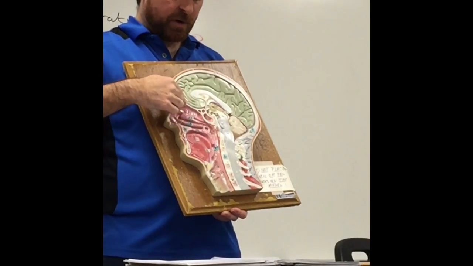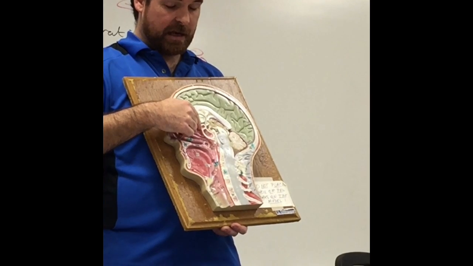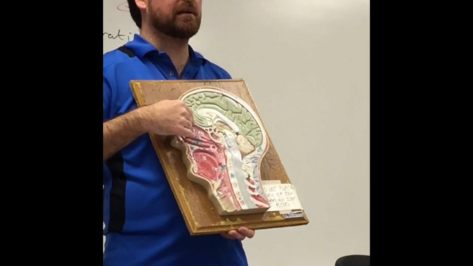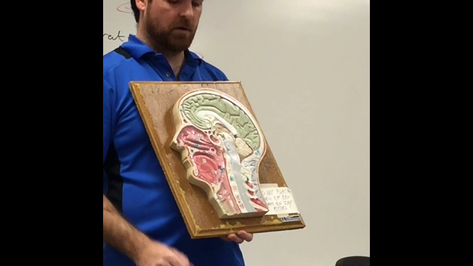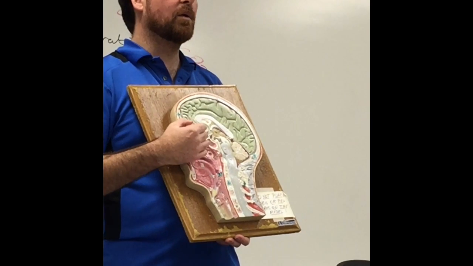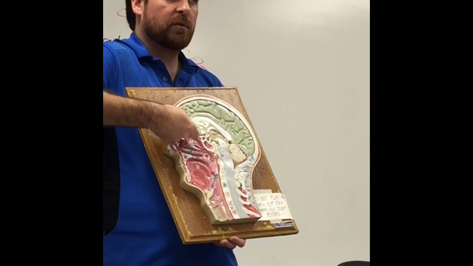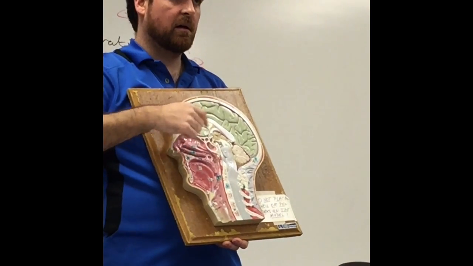And then at the very top of the nasal cavity is the olfactory epithelium. That's where you find all of the scent receptors of the nose. The ethmoid bone is up here. There's lots of little holes in the ethmoid bone, and all the neurons from the olfactory receptors pass up through there into the brain.